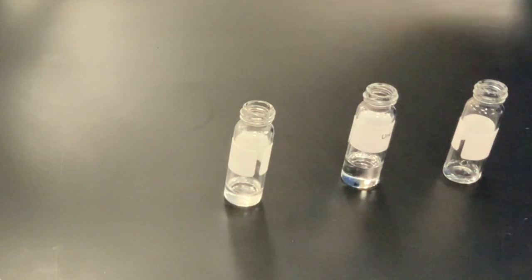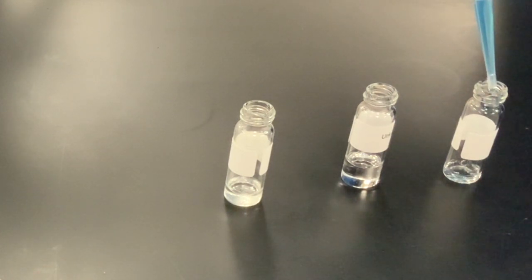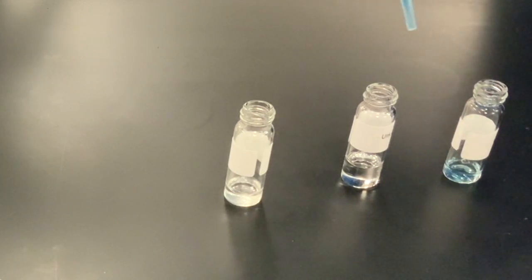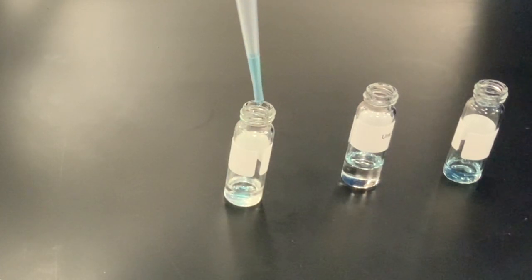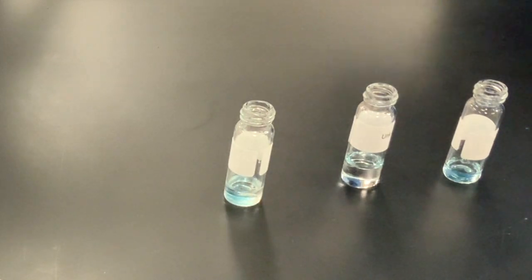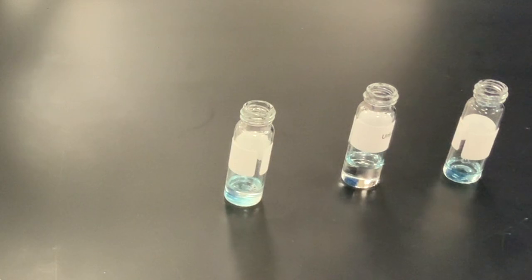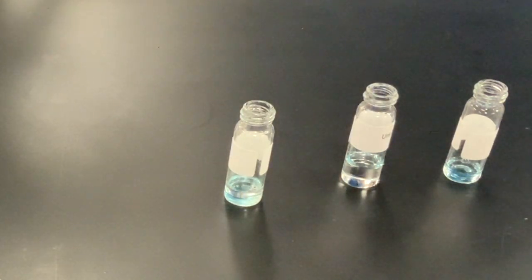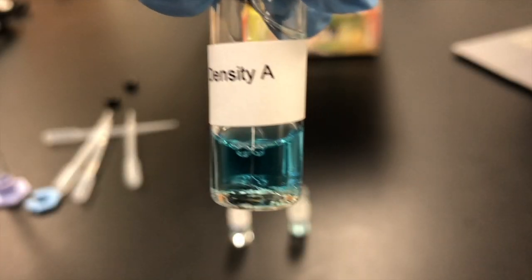So we're going to take a few drops of water into A, a few drops of water into B, and a few drops of water into C. Here we're going to see the miscibility of the water into the three liquids.